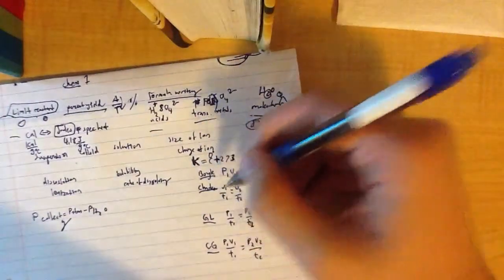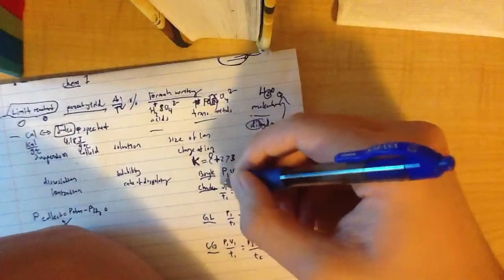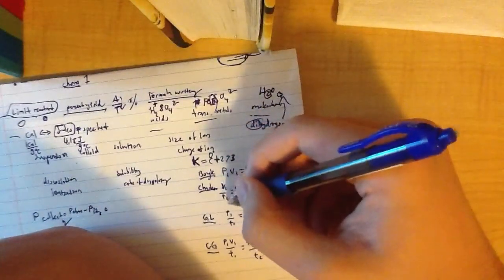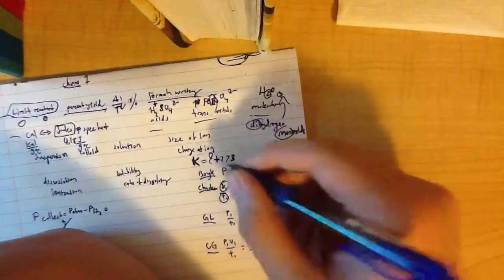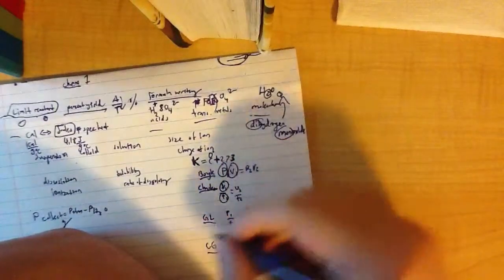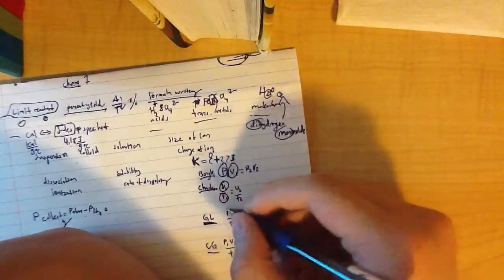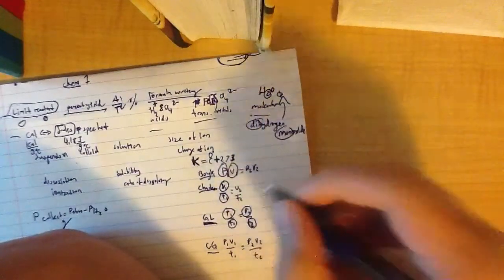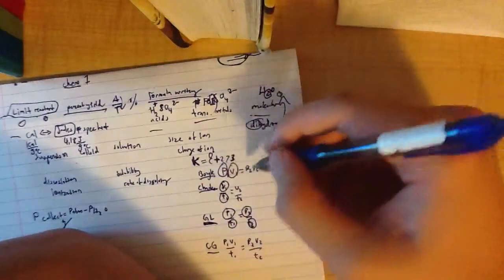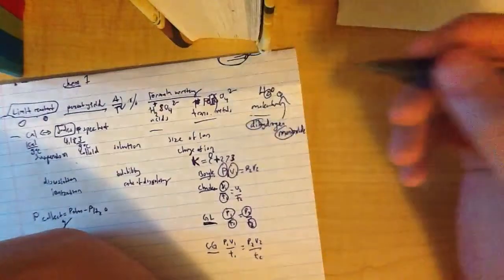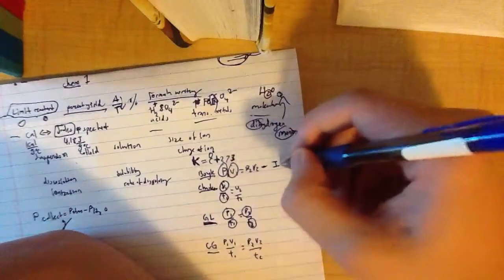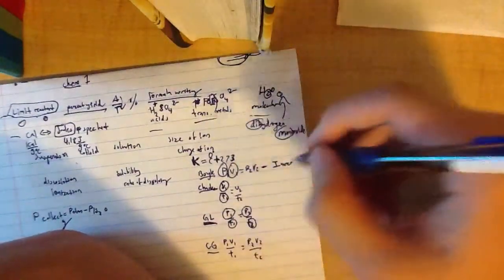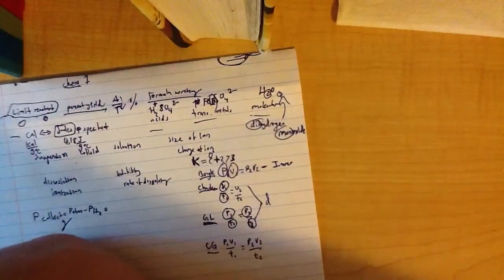Then we got Charles' law, which is volume 1 over temperature 1 equals volume 2 over temperature 2. This is a comparison between the volume and temperature. This is pressure versus volume, and the final one is the pressure over temperature. And notice, what is the difference between these 3 laws? The difference is this is the only inversely proportional law. I'm not gonna write that, but these 2 are directly proportional. So just remember that. Pretty basic.